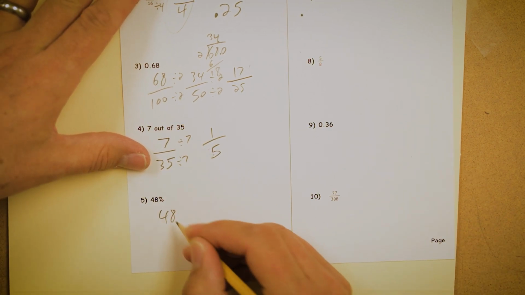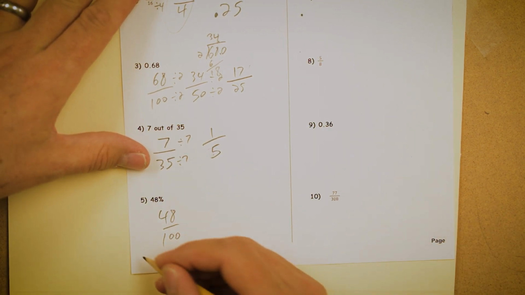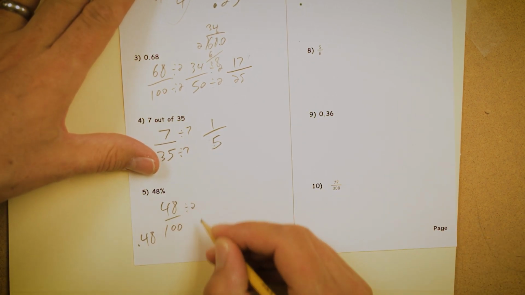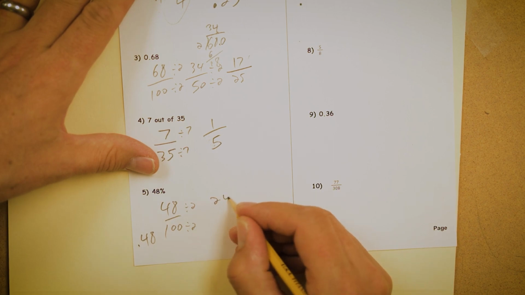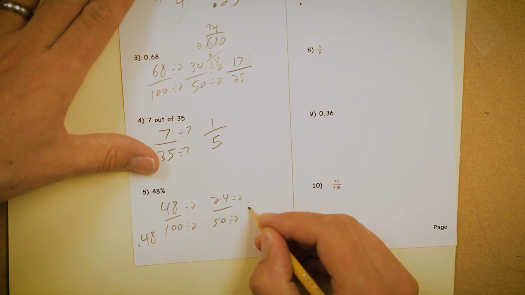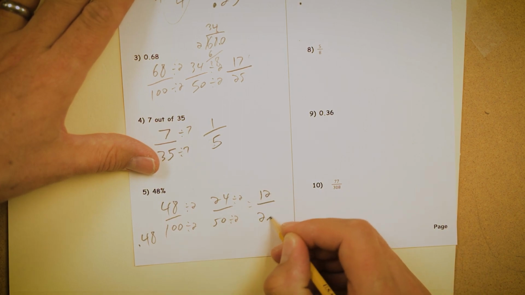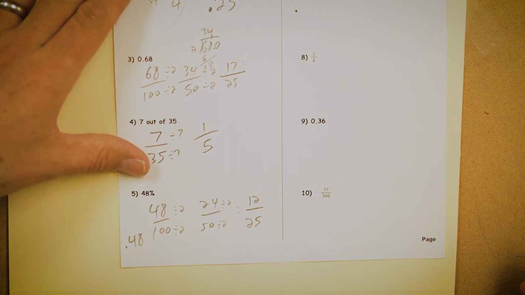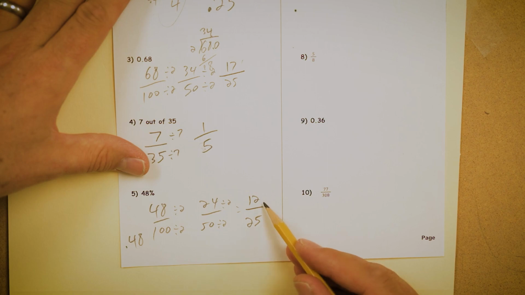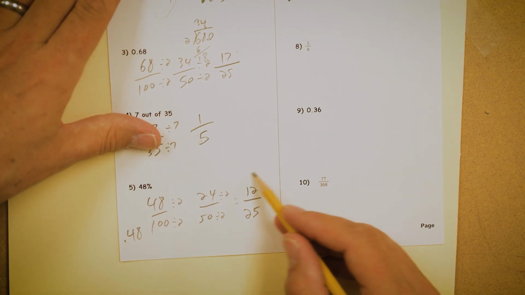48%. Let's go 48 over 100. Go to 0.48 as well. Divide the top by 2. Divide the bottom by 2. 24 over 50. Divide by 2. Let's do 12 over 25. I don't know if we can take anything else out of that. Can't divide them both by 2. Can't divide this by 3. Can't divide this by 4. Can't divide that by 5. Can't divide this by 6. Yeah, so nothing else to divide that into.